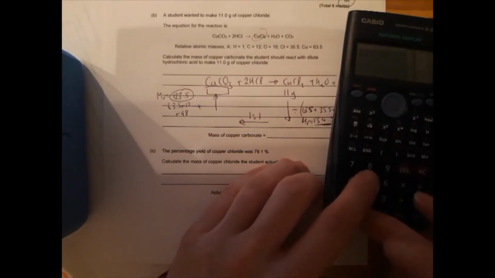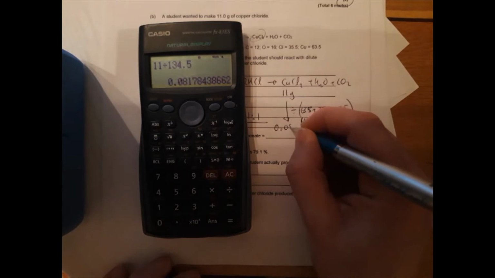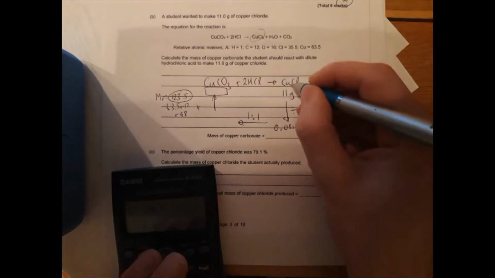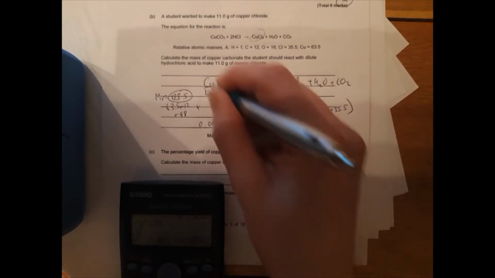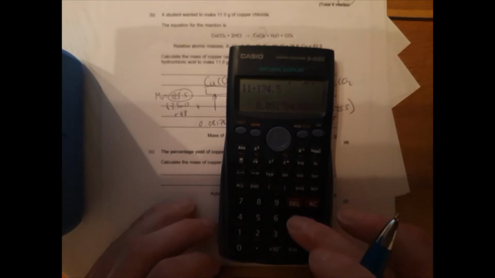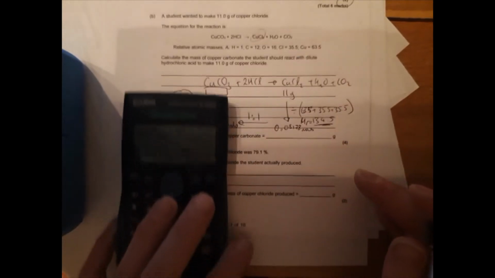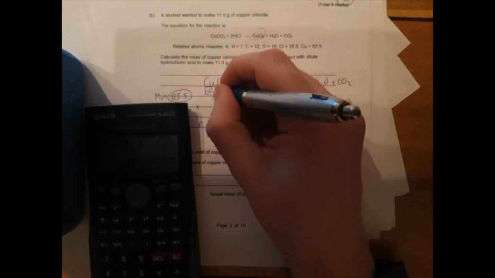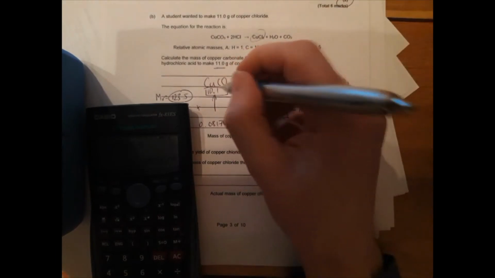11 divided by 134.5 equals 0.08178 moles of that. 1 to 1, 0.08178 moles of copper carbonate are needed, and now all I've got to do is times that number by 123.5. 10.100, what does it ask me for sig figs? 10.1, because that's reported to 0.1, so 10.1 grams.